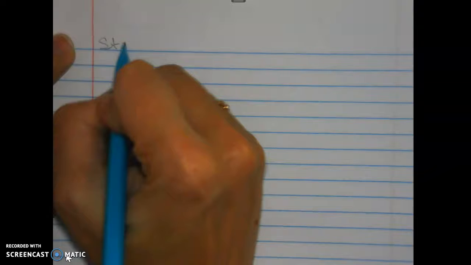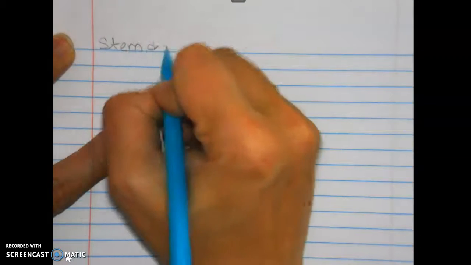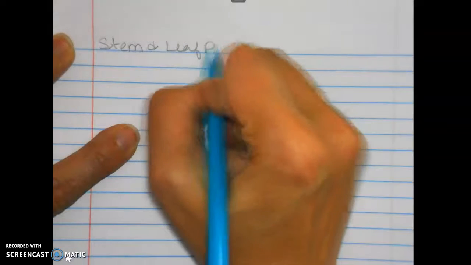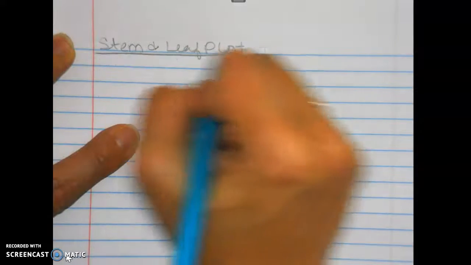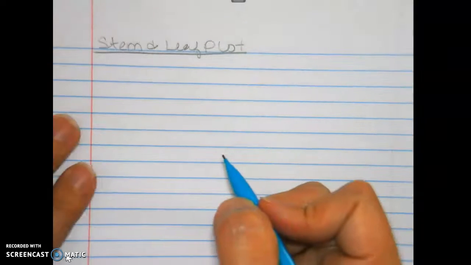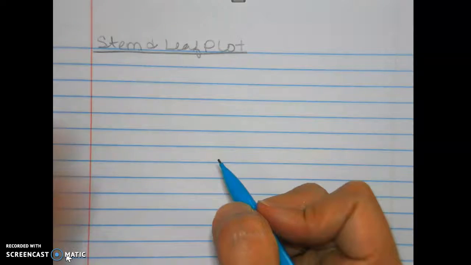The next piece we're going to talk about is a stem and leaf plot. Sometimes I keep trying to write STEAM. I'm not really sure why I think that. Stem and leaf plot. Sometimes you do see these in elementary school, but we'll make one just in case.